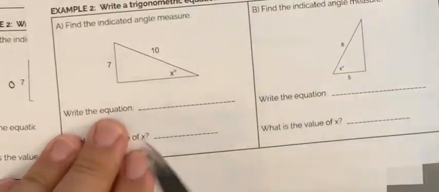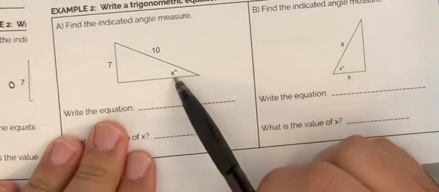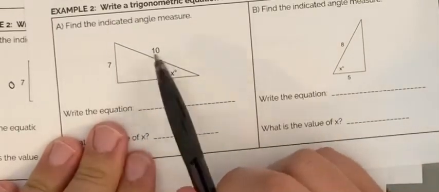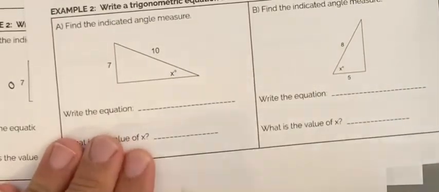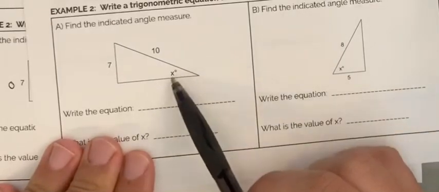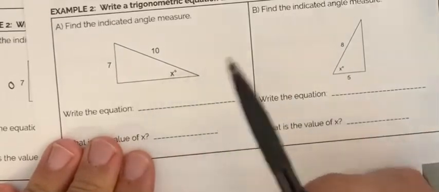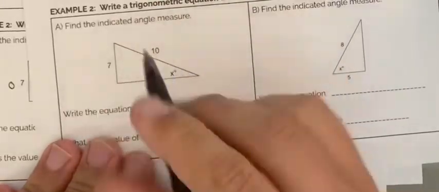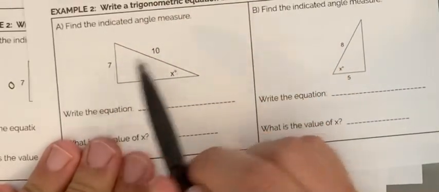So we're going to look at example 2. And example 2 is finding an angle measure when you're given different sides. So to look at finding x, or remember that's our idea of the degree, which should be theta, I have in reference to x, this is the opposite and hypotenuse.